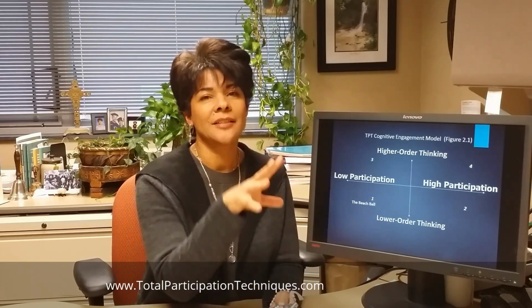So if we look at the 4 components we see over here, in lower order and low participation, we call that the beach ball. Teacher has a quick question: who is the first president? She tosses the beach ball to a student. The student tosses it back, answers the question. Just a few students get to participate, and it's lower order thinking.